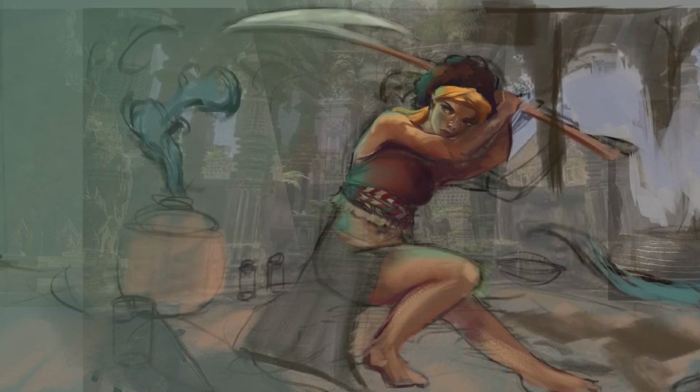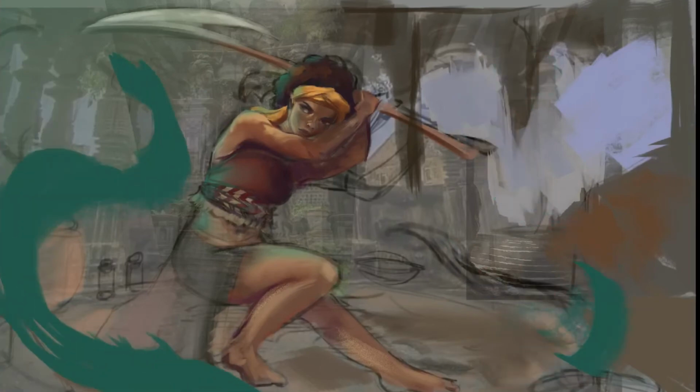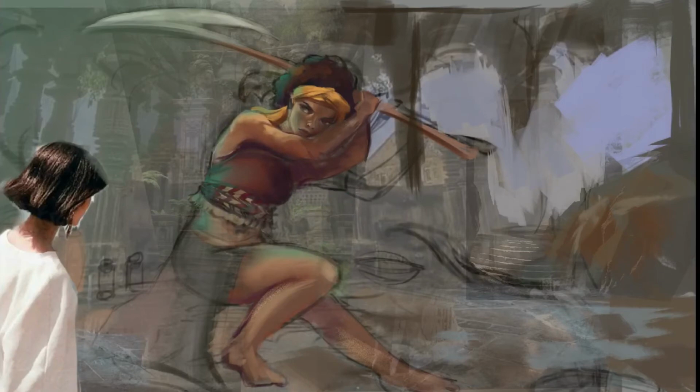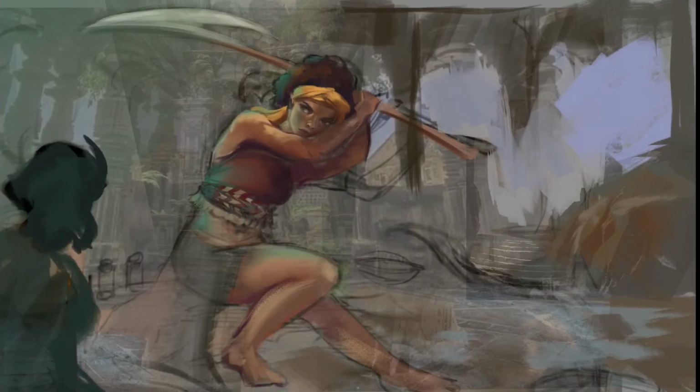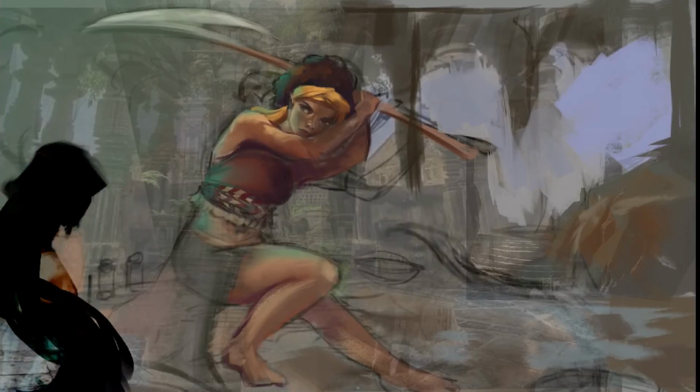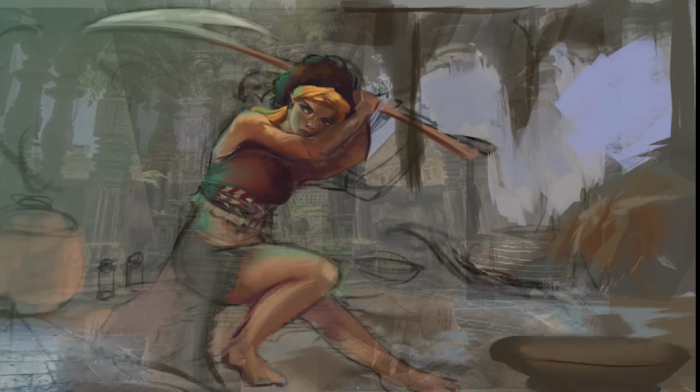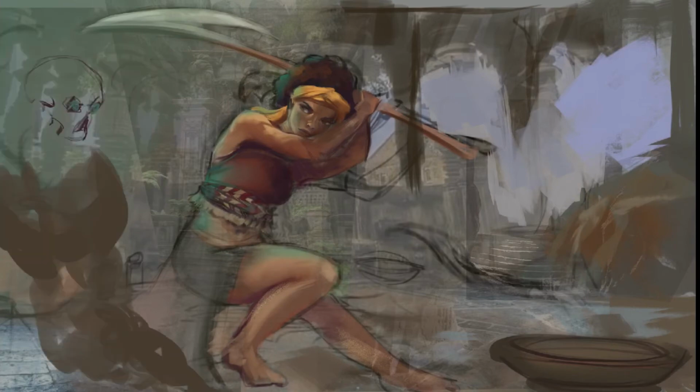You can see I'm considering where the lighting's coming from, so I'm thinking that I'm gonna have something emit a green glow from the side. As I continue to paint, you can see I take off a specific section of the image, and so now we're down to a smaller frame. I tried to do like a spectral figure that could potentially be coming at this character.